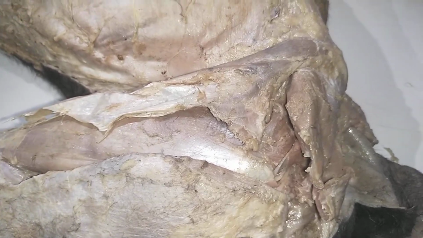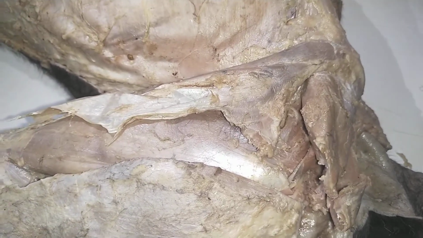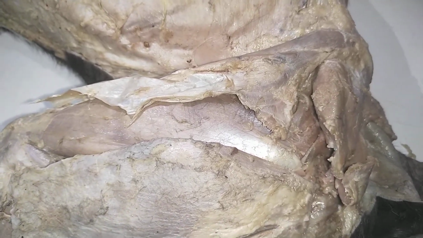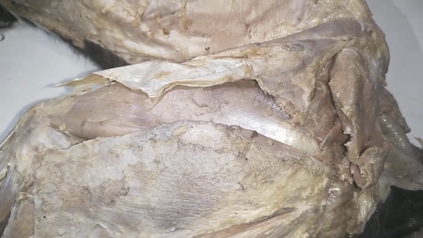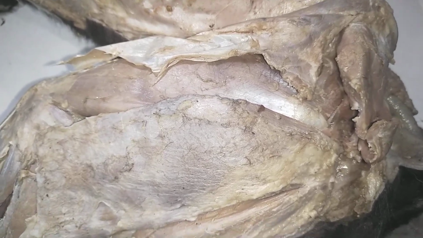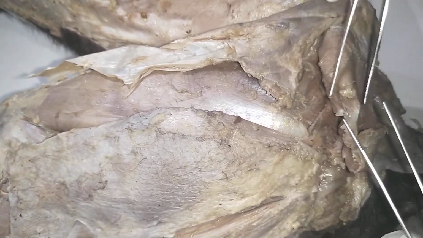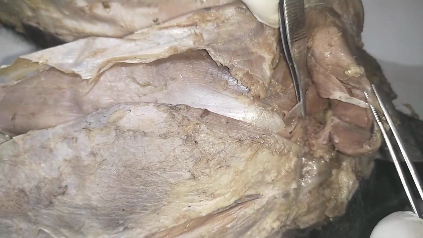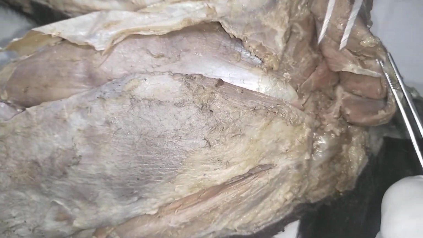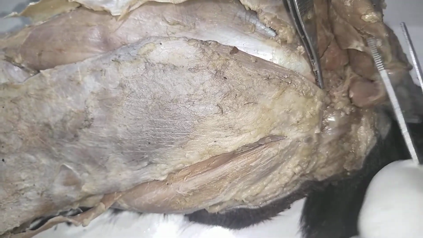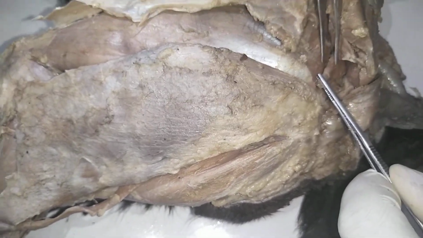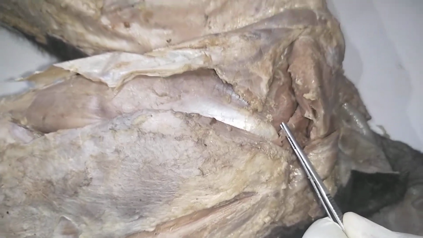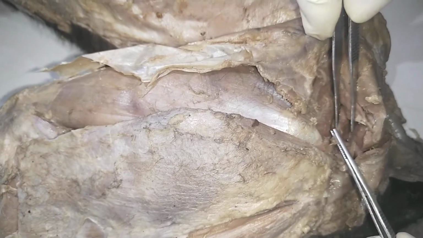Now let's look at the second category, which is the deep group. From the name, it implies that these muscles are located deeper into the region. We'll just look at the ones that we can see. Other ones are really deep inside, but in this case, we can see the piriformis, just lying on the caudal aspect of the deep gluteal.